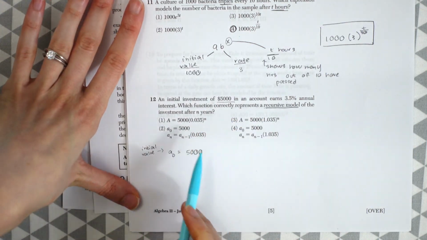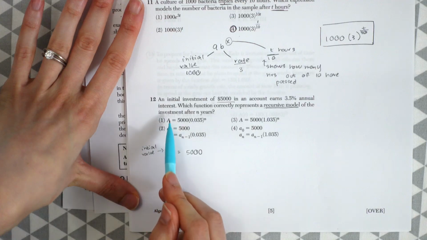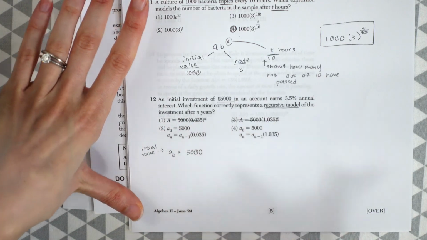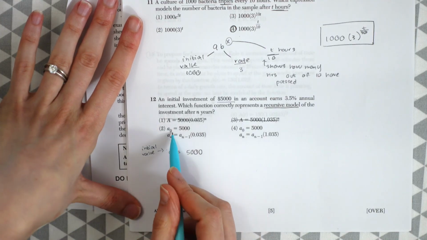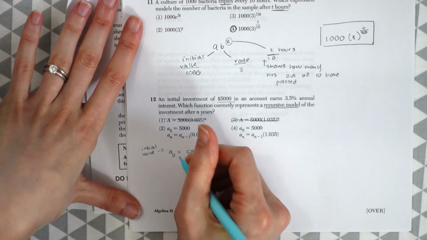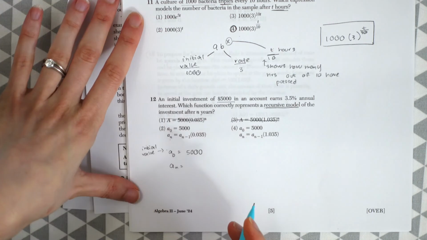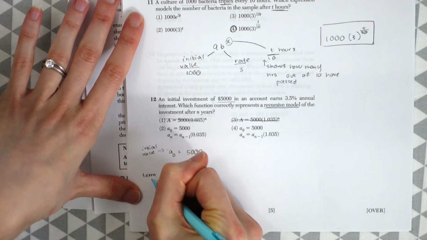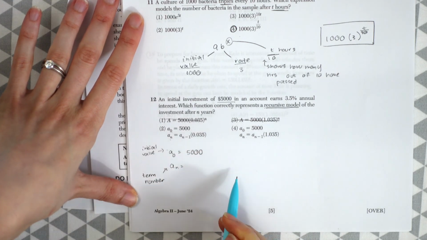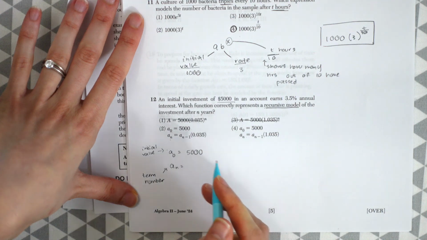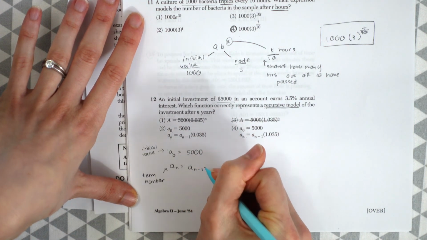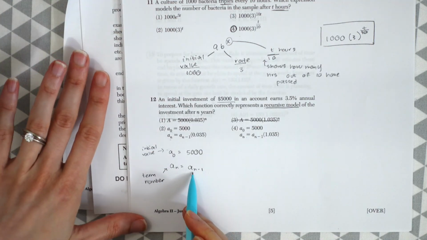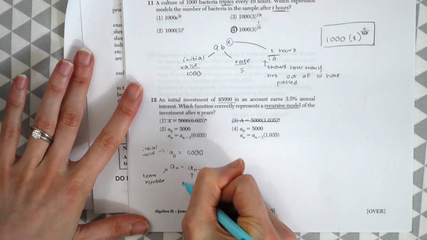So if you look already at our answer choices, we know that choice 1 and 3 are definitely wrong, right? This is the kind of notation that recursive formulas are written in, a sub 0 and then a sub n. So a sub n is any term number, and we're saying that it's equal to, and then we need to figure it out. They both have the notation a sub n minus 1. What this represents, a sub n minus 1, is really just the previous term value.